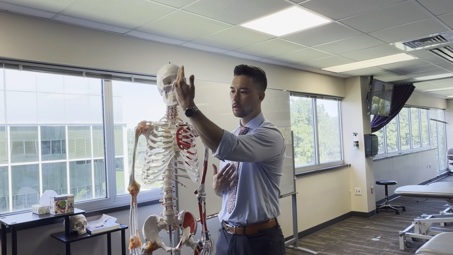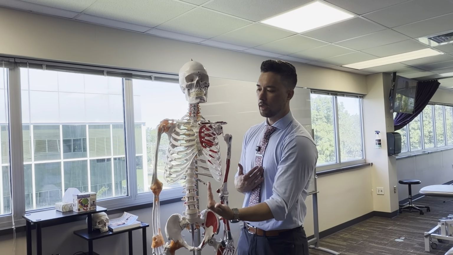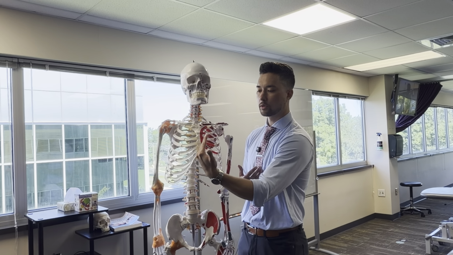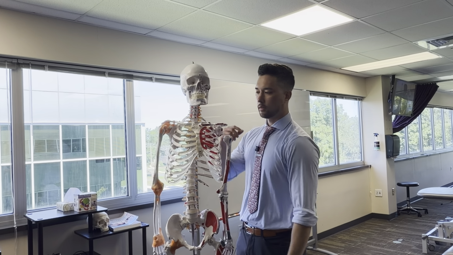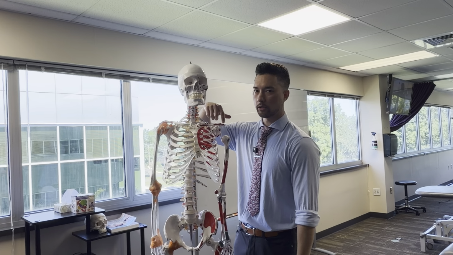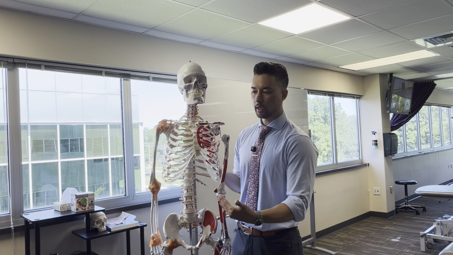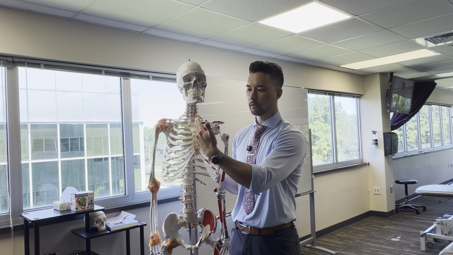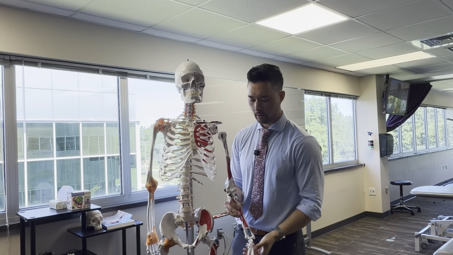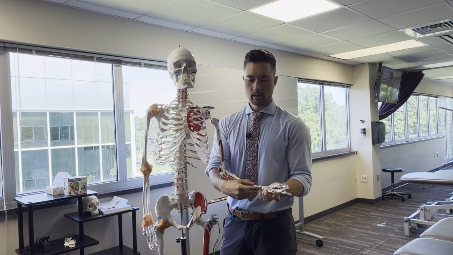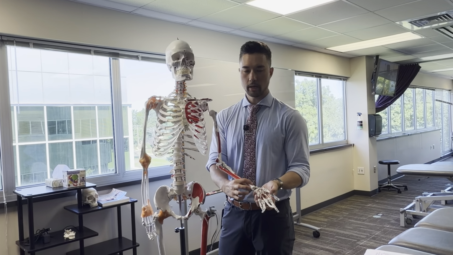We have the center line of the body here. If things are medial, they're going more towards the midline, right? So the sternum is medial to the shoulder, okay? If we're going lateral, it's the opposite. Shoulder's lateral to the sternum. And you can do that even for the forearm, right? The ulna is medial to the radius, okay?